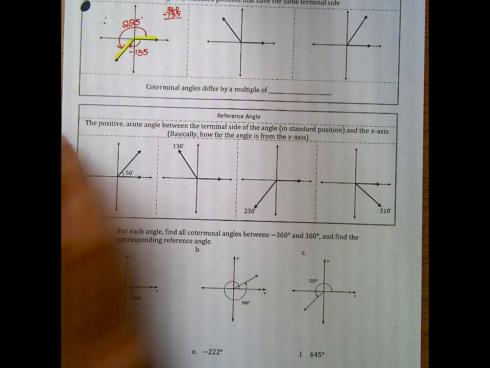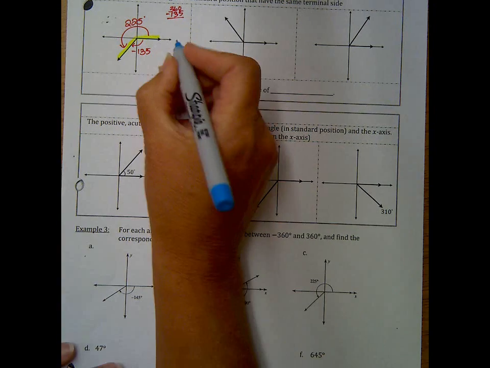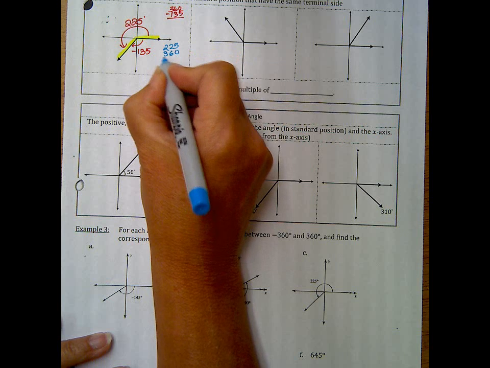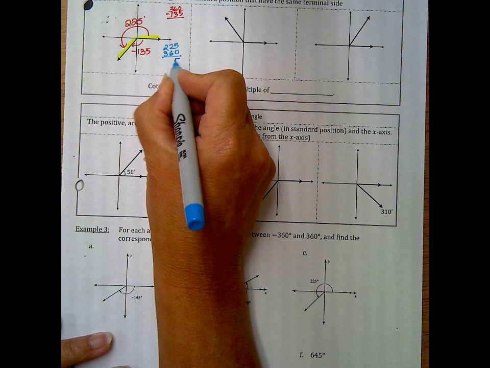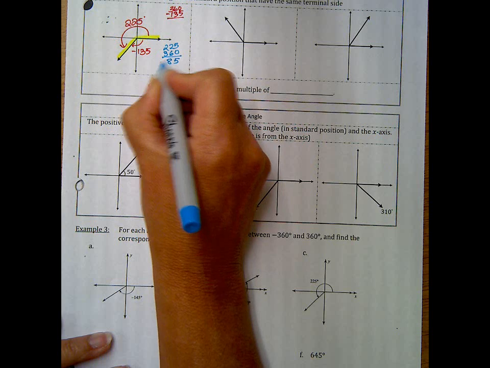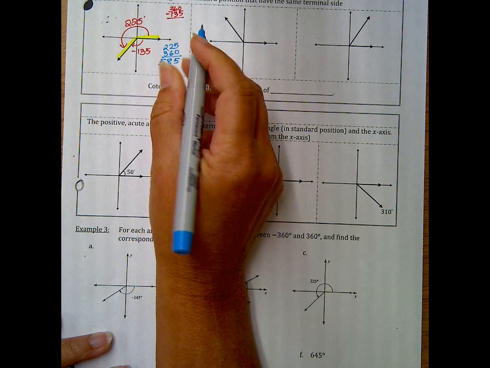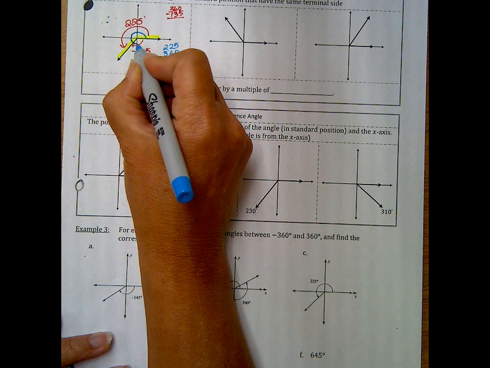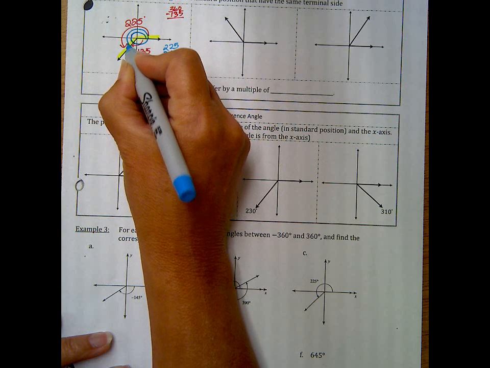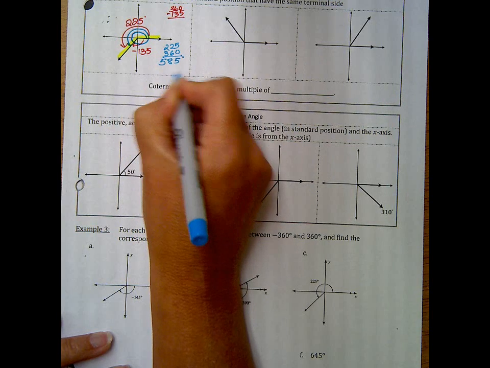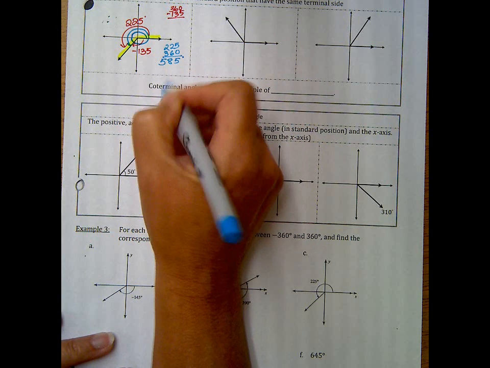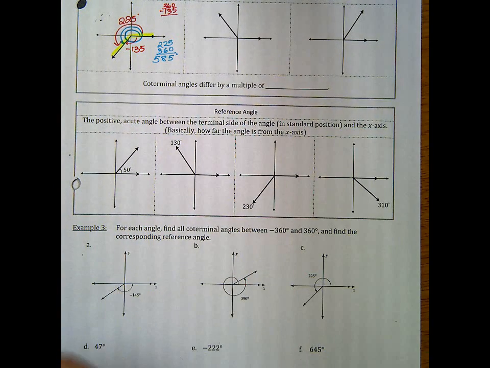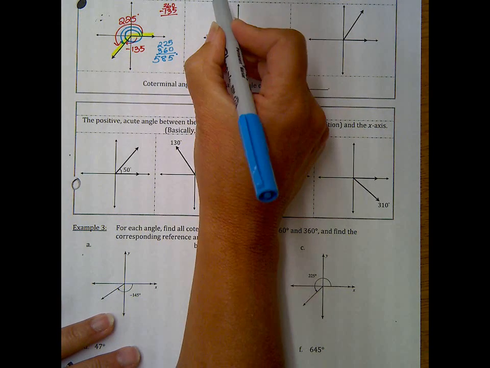But if I wanted more names for that angle, if I took that 225 and I added a 360, I'd get 585 degrees. That is also going all the way around 360 and then back around to that. And so I could keep adding 360 again and again and again, or I could subtract 360 again and again and get an infinite amount of angles that are coterminal.